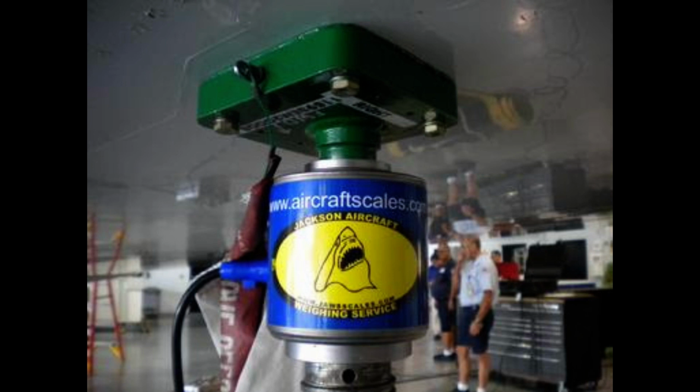Leveling the aircraft. When an aircraft is weighed, it must be in its level flight attitude so that all of the components are at their correct distance from the datum. This attitude is determined by information in the TCDS.